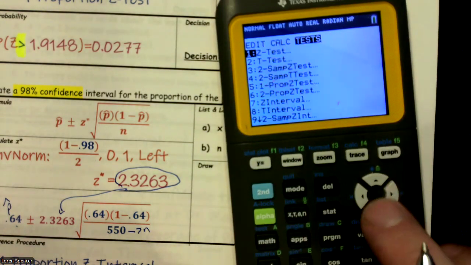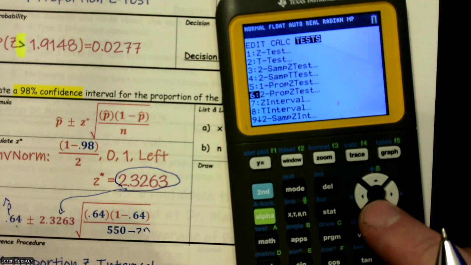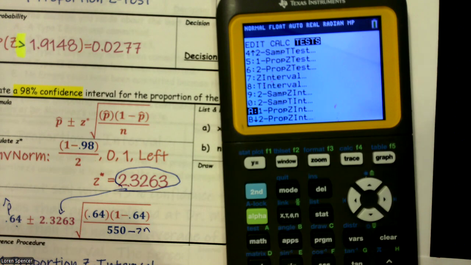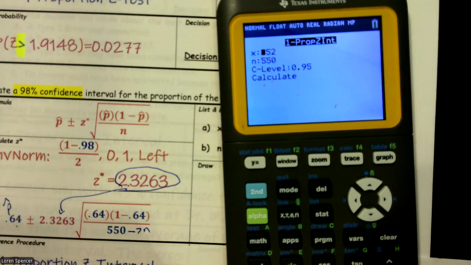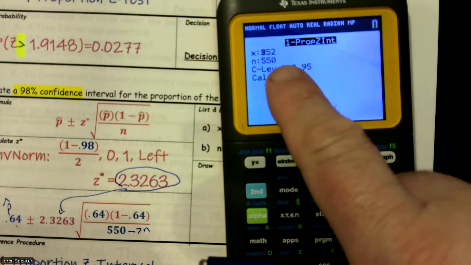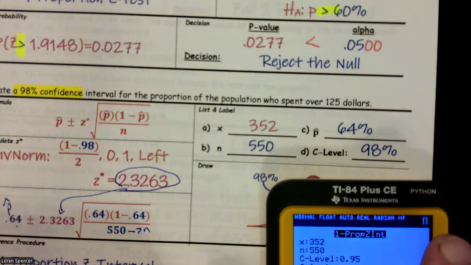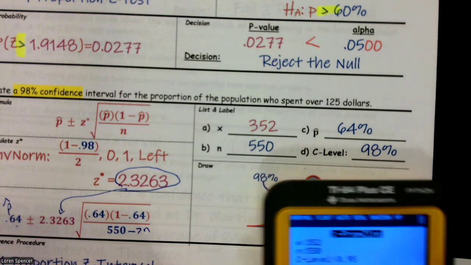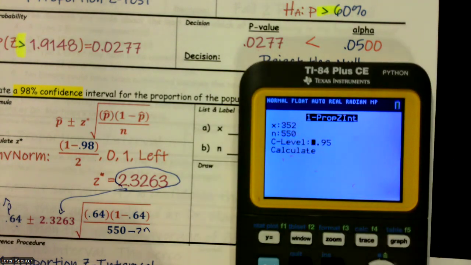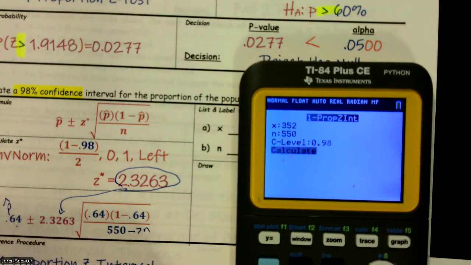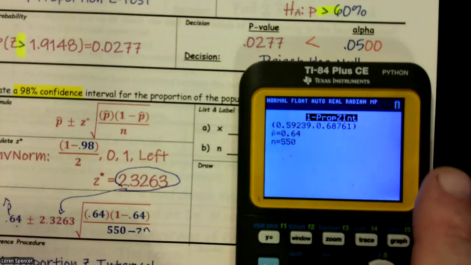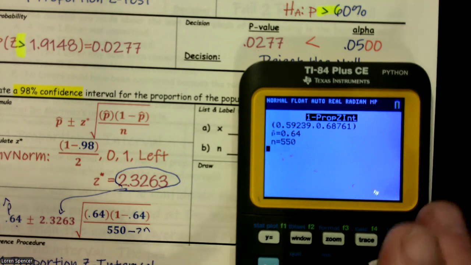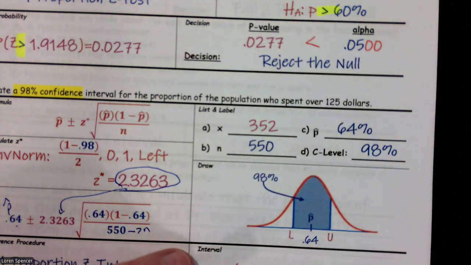So we're going to go STAT, TESTS, and we're going to have to scroll way down to letter A, which is the one proportion z interval. Press enter. And our x from above was 352. Our sample size is 550, 64%, and we have a confidence level of 0.98, or 98 divided by 100. And that ends up being our lower bound. So somewhere between 59% and 68%.